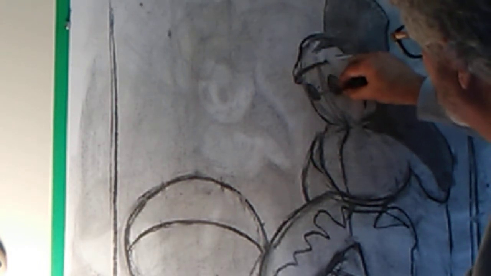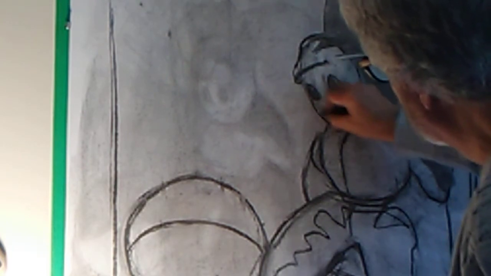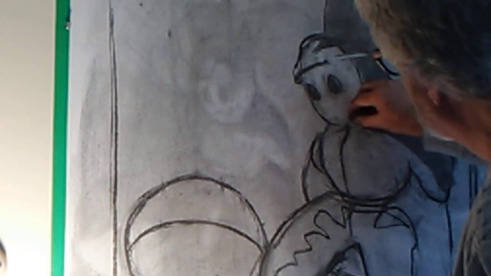Now, we're using two values. In his eyes, I see more than two values. You're not going to use those. It's tempting to want to go in there darker and place those in. But I'm not going to do it. I'm going to fight the temptation.